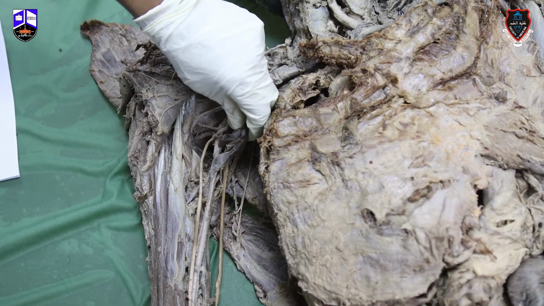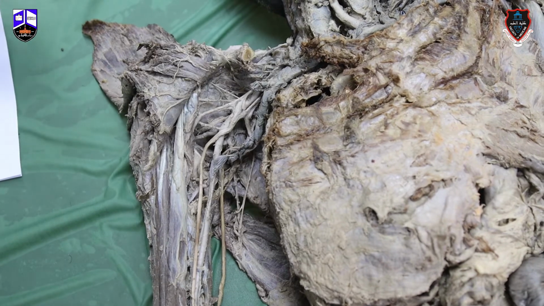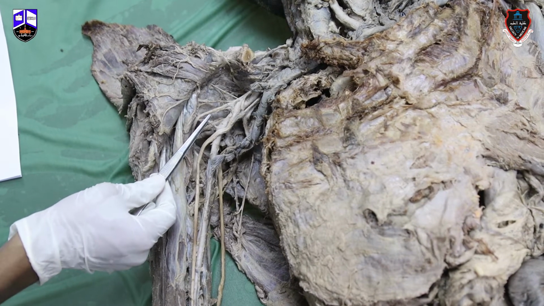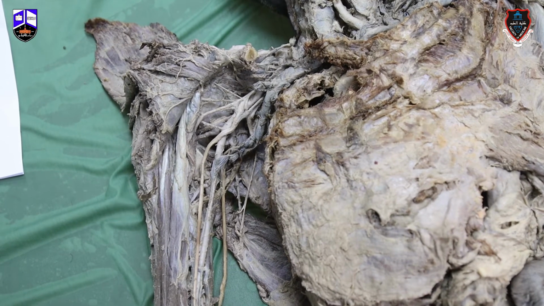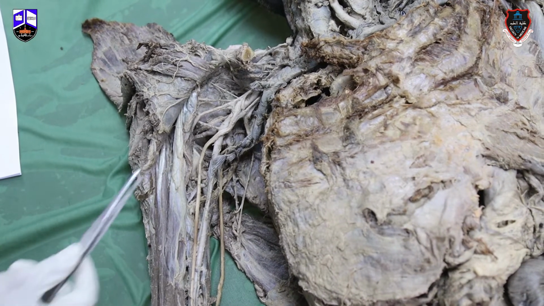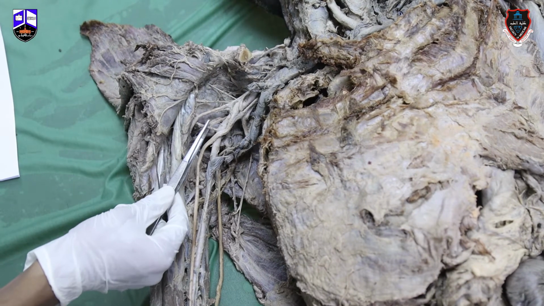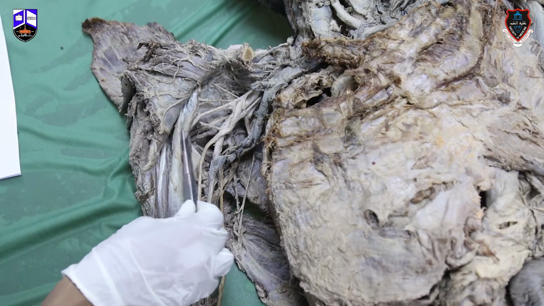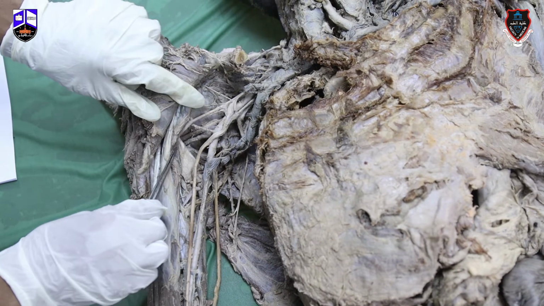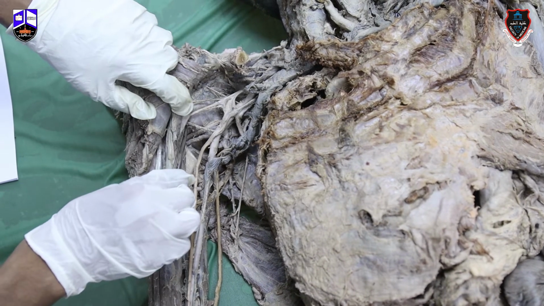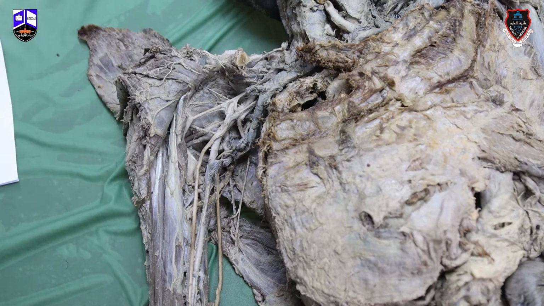The second two branches are the anterior and posterior circumflex humeral arteries. The anterior circumflex humeral passes behind this muscle, which is coracobrachialis, and the long head of the biceps to supply the shoulder.